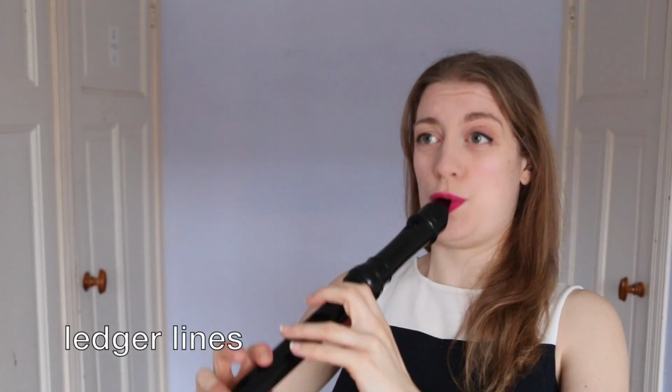And if notes go higher or lower than the stave, of course that's possible, then they get extra lines known as ledger lines. However, the position of all these notes on the stave can change depending on what clef you're reading in. What does this mean? Next section. The symbol at the start of a line is called a clef, and it gives you information on what the names of the notes are going to be.